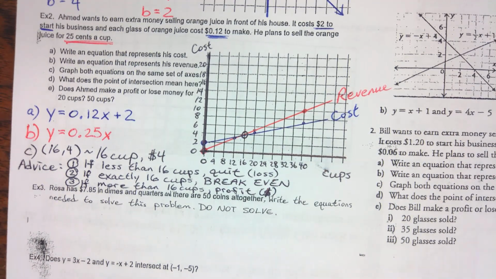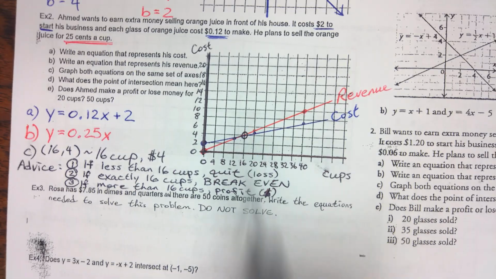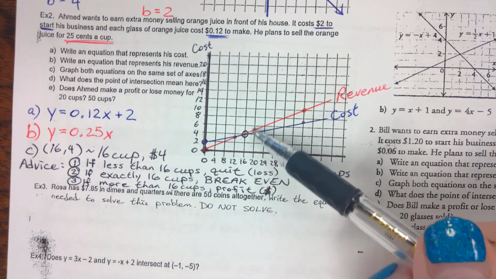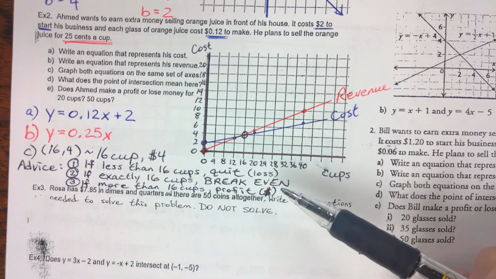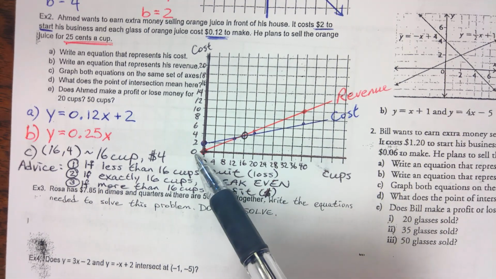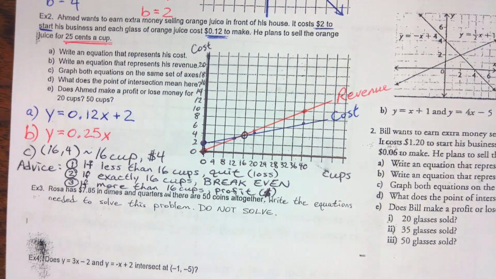Okay, based on the graph, what my break-even point is, anything above my cost, that's a profit. Anything below the cost, that's going to be a loss.